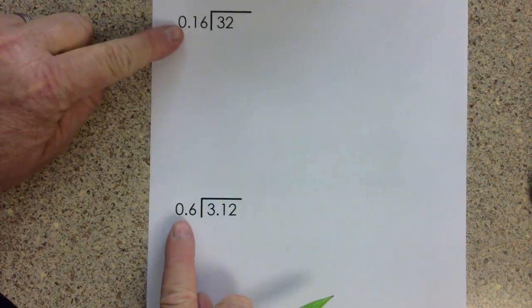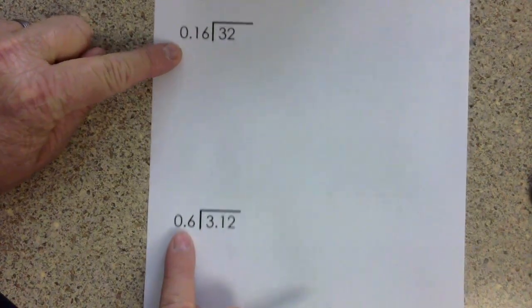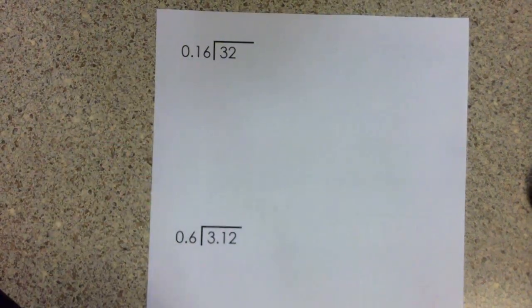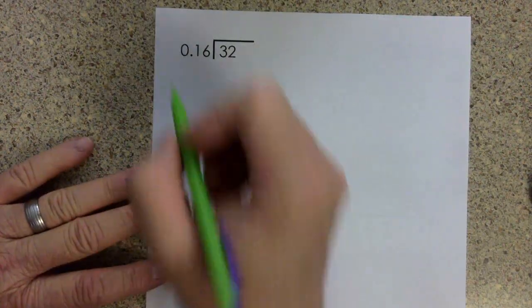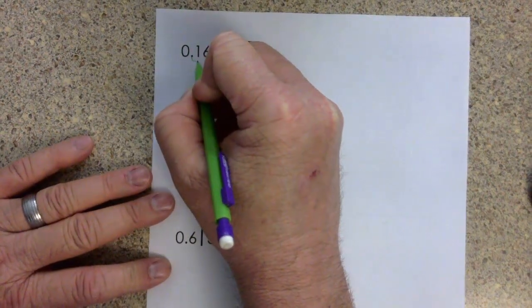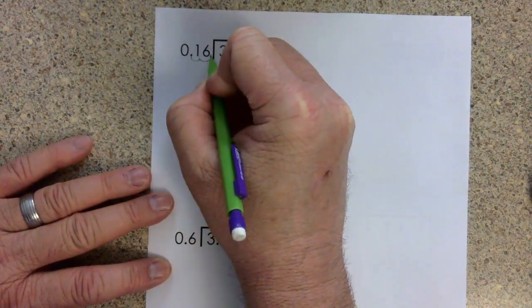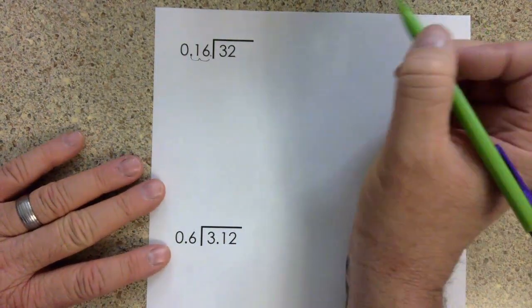Here's where it's really throwing some kids off and getting a little tricky: when there's a decimal point in the divisor. Okay? We don't want to divide with a decimal. We want to divide with a whole number. So I'm going to move that decimal point over to here so that it's 16.0.